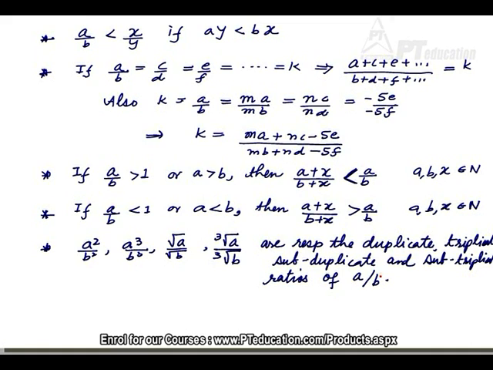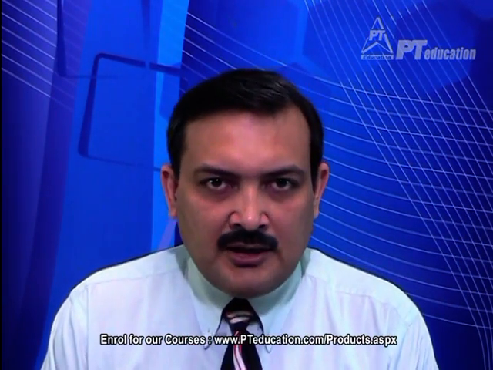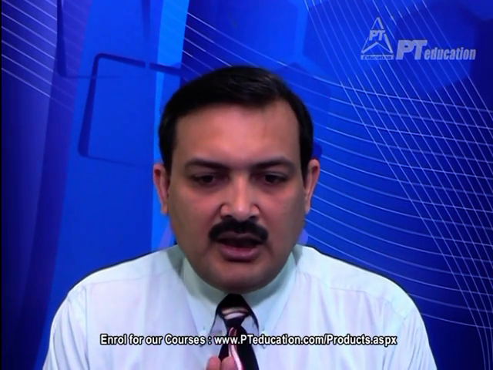And last but not the least, a²/b², a³/b³, √a/√b, and ∛a/∛b are respectively called the duplicate, triplicate, subduplicate and subtriplicate ratios of the parent ratio a is to b. I hope this important result summary was clear. Do revise it thoroughly. Let's move on.